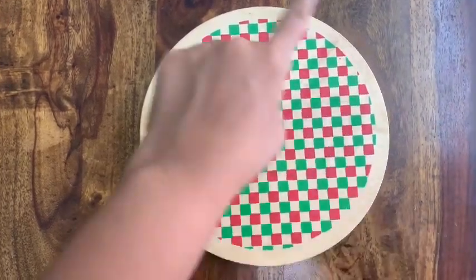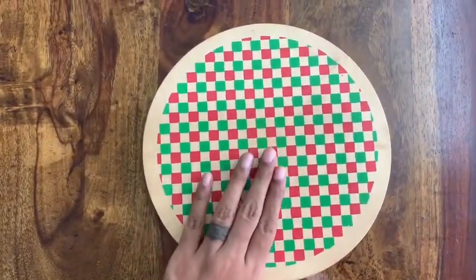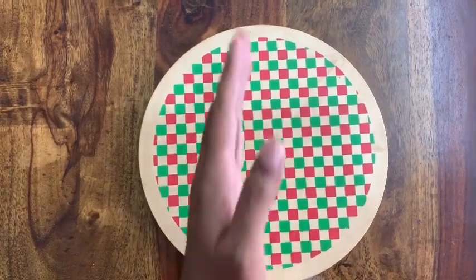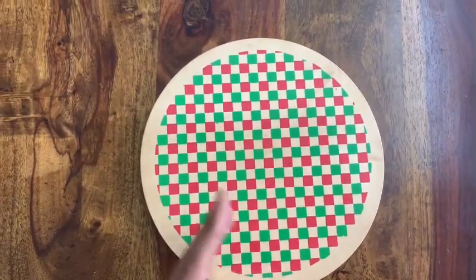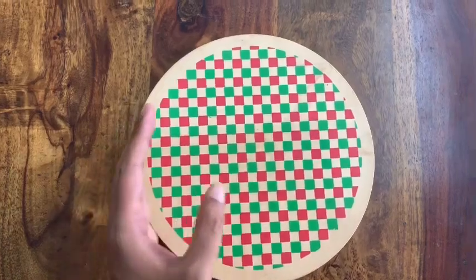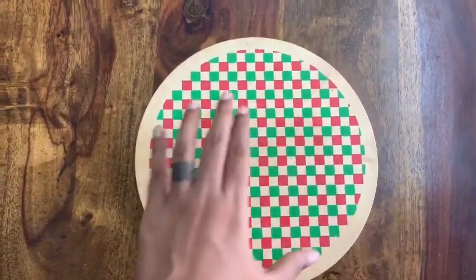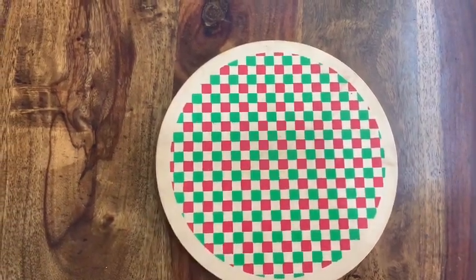So for instance, I have one circle here, right? One piece. If I were to draw a line breaking it into two, each of those halves would be called a fraction. And I needn't just break it into two.